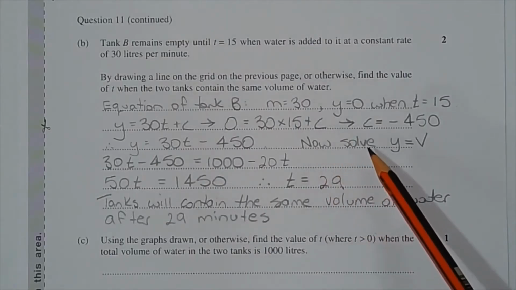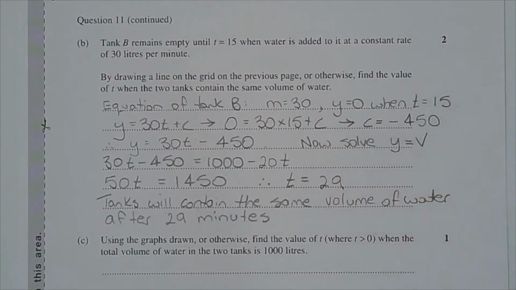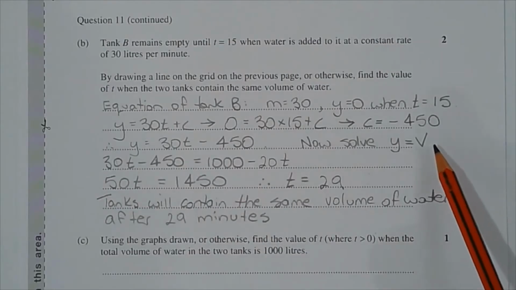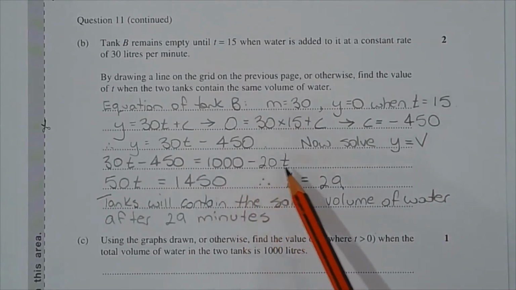Now we solve the equations y equals v simultaneously. So we want to find out at what time the two tanks will have an equal amount of water. So y is equal to 30t minus 450, and we equate that with the equation for v, which is 1000 minus 20t. That's the amount of water in tank A at some point in time t.